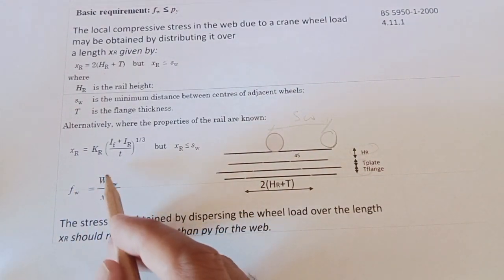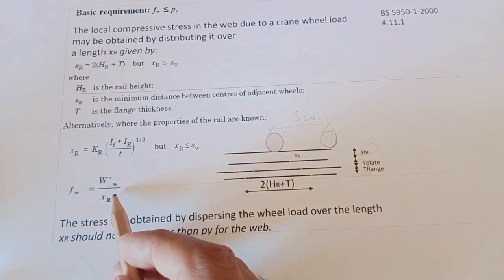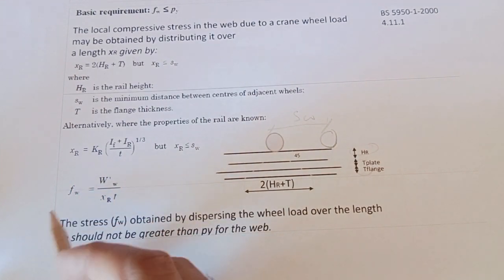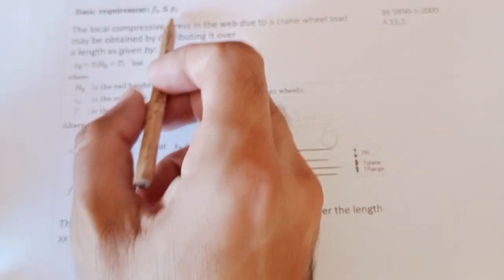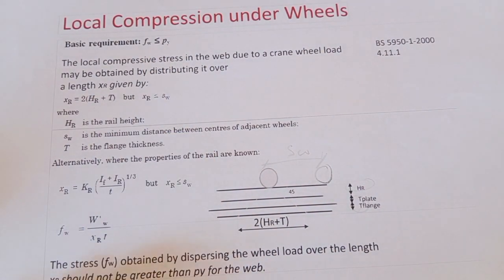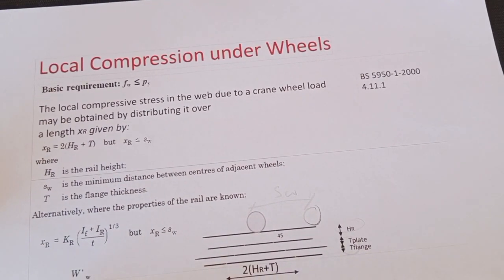After all, W prime W over XRT, where T is the web thickness, is giving FW, and FW should be less than this PY for web, that is yield stress. If it's less, it's okay. Otherwise, we need to strengthen the web or just change the section for higher web capacity.